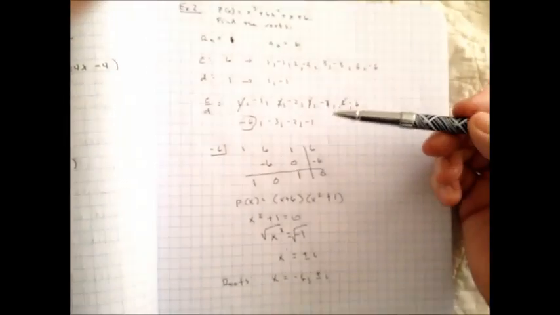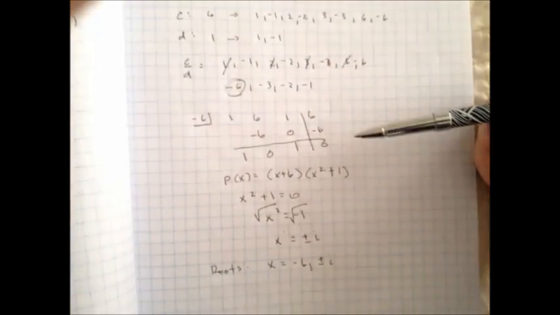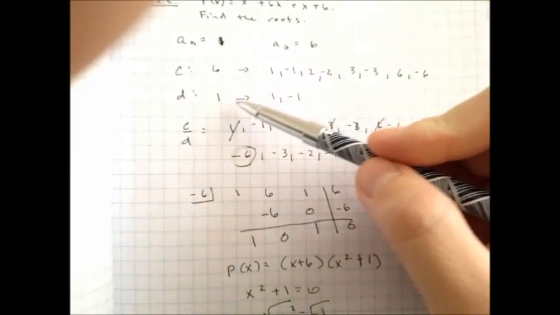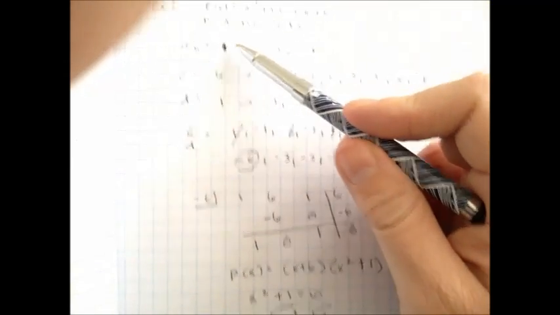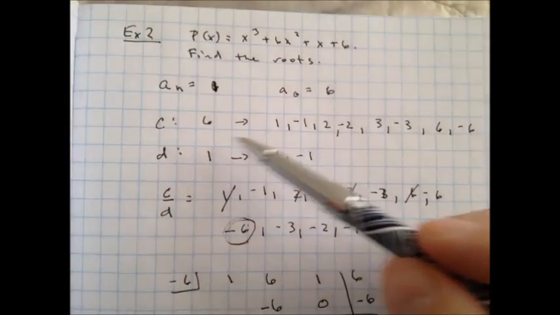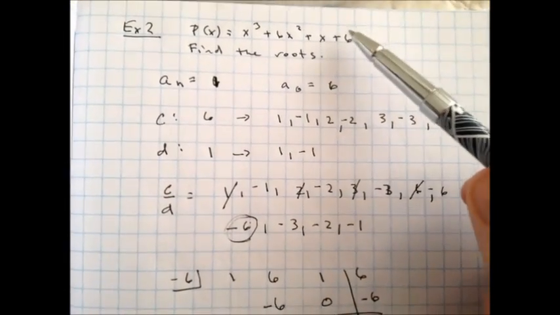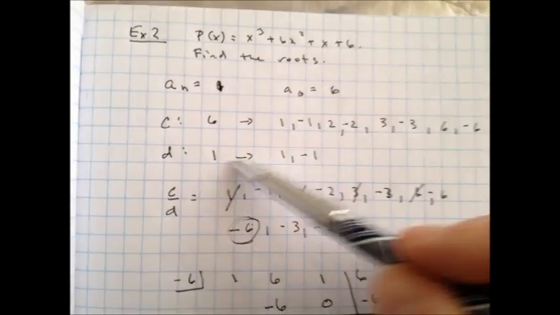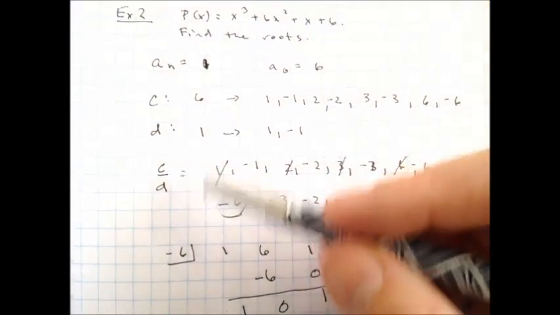Now, looking at this right here, remember that if this lead coefficient is 1, like we had here, then all of the factors of that constant, the last term, are going to be that c over d.